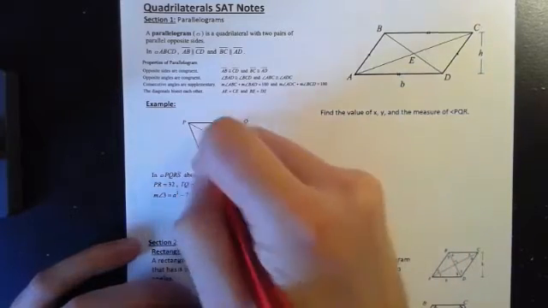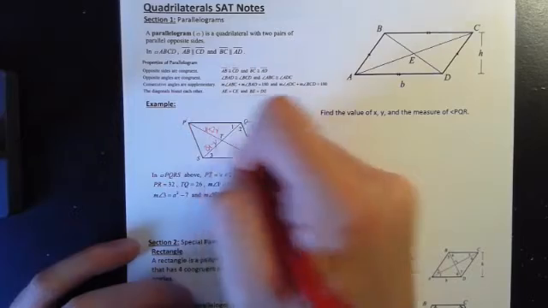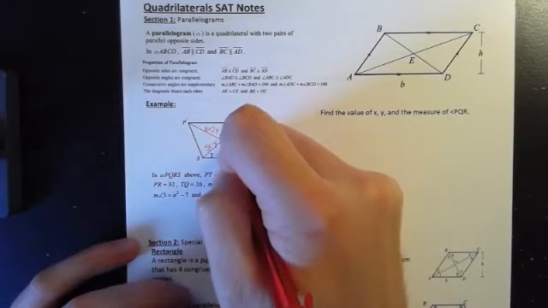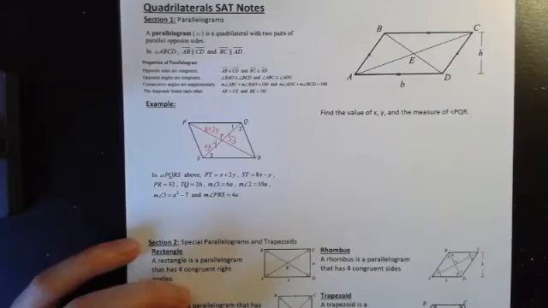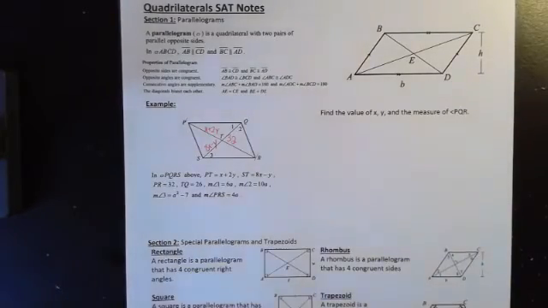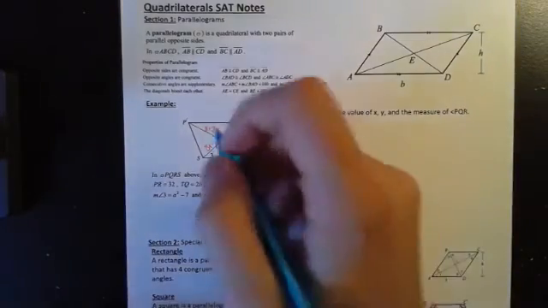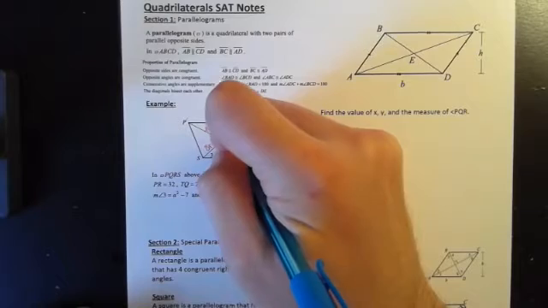PR, so the entire diagonal here, is 32. TQ, I'm going to grab another color, so there's a lot going on here. TQ is 26.